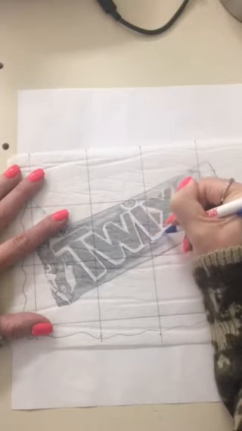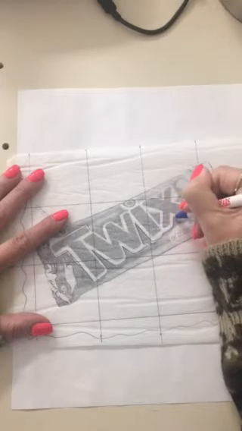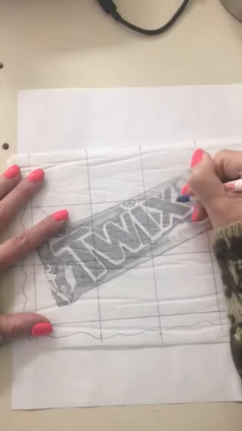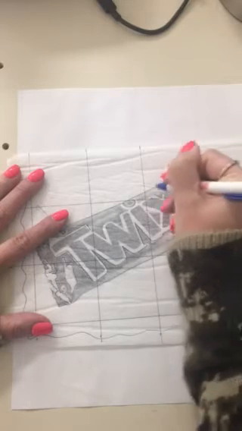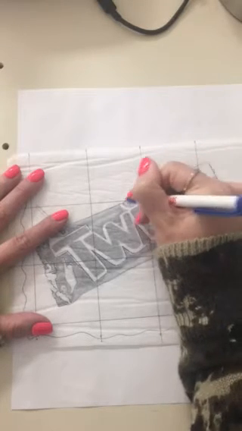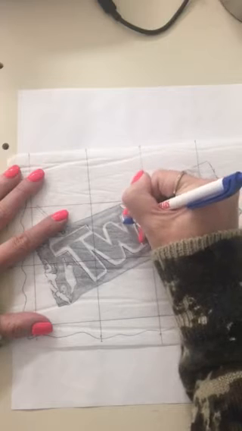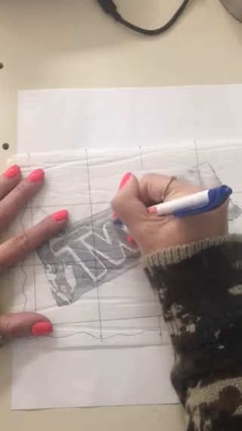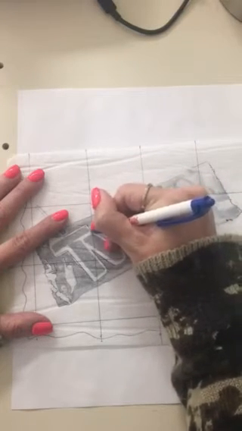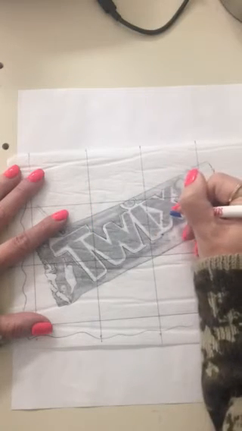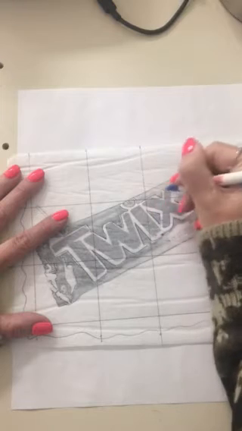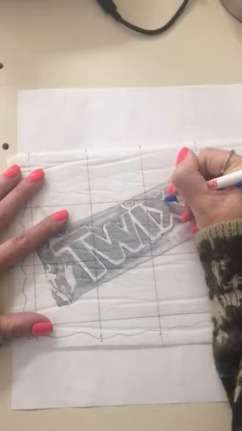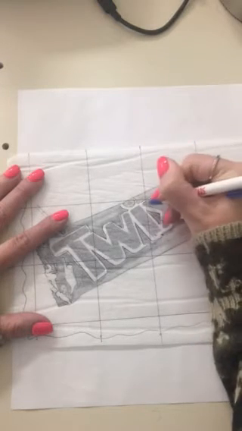Again, use pencil so that when you take your tracing paper off, you can kind of look at your image and see if you've made any errors that you need to go back and fix, or any details that you might have missed. But you want to get as much detail in here as possible.